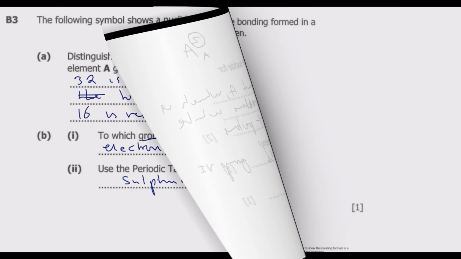Just like that. Then C, Roman numeral 1, draw a dot and cross diagram to show the bonding formed in a compound between element A and hydrogen. So when element A, which is sulfur, and hydrogen bond, they will form a covalent bond to give us hydrogen sulfide. That's what they'll give us.